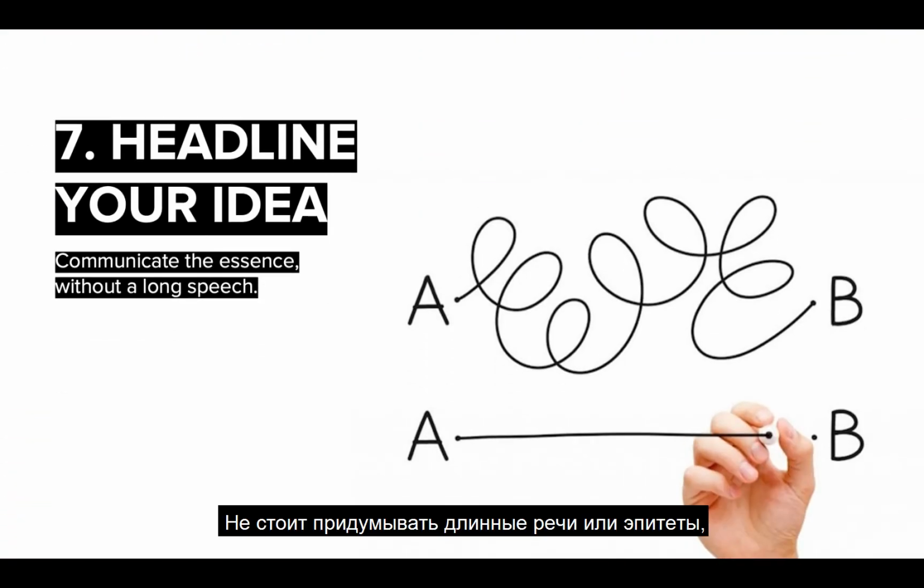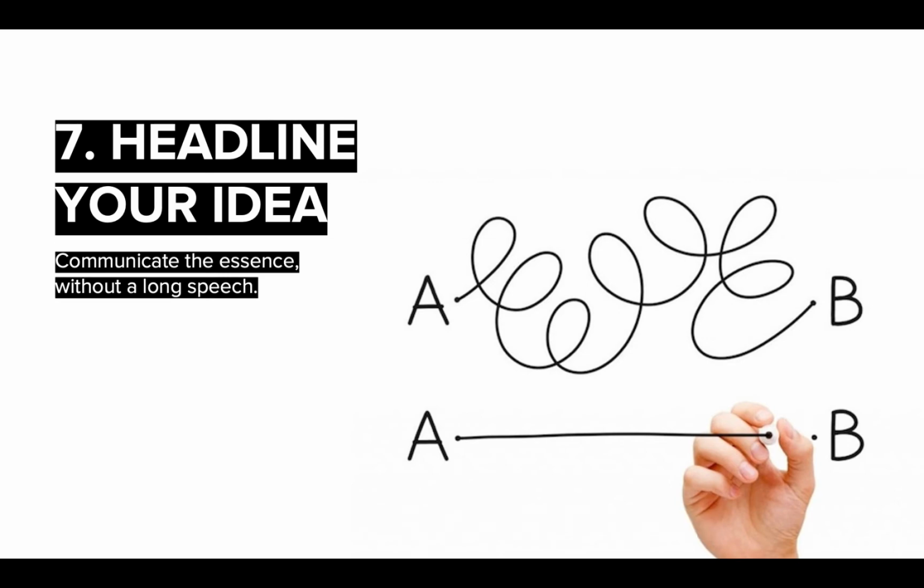And we don't need long speeches or paragraphs to communicate our idea. Capture only the essence and make sure it is as clear and succinct as possible.